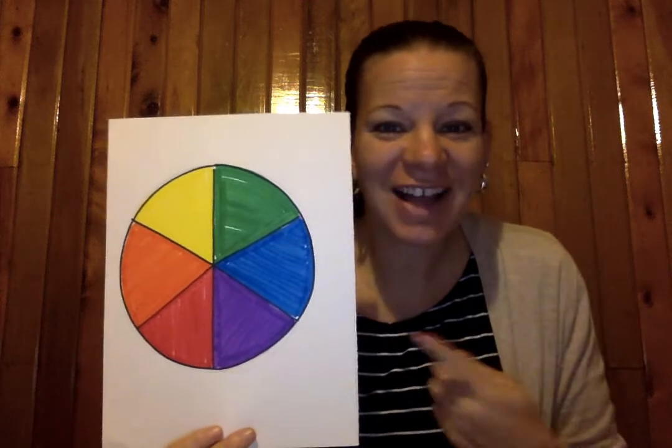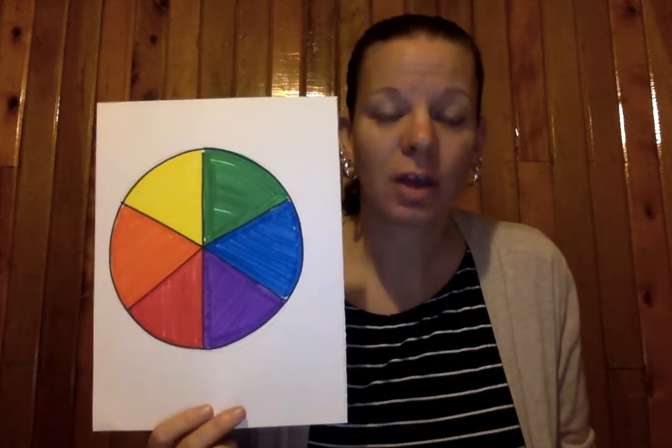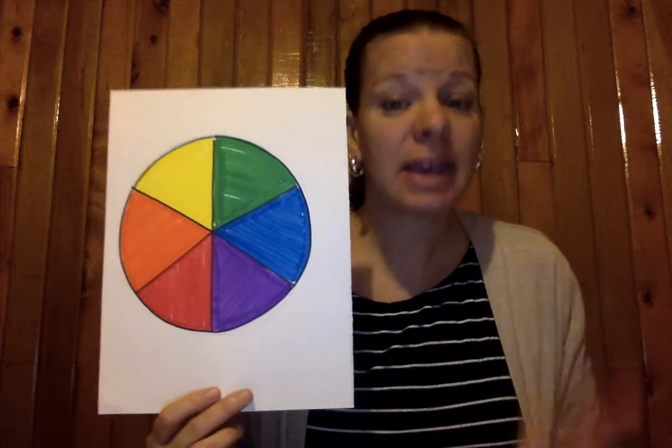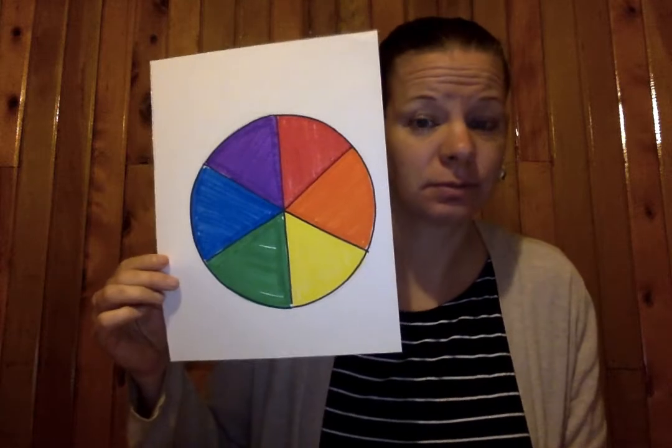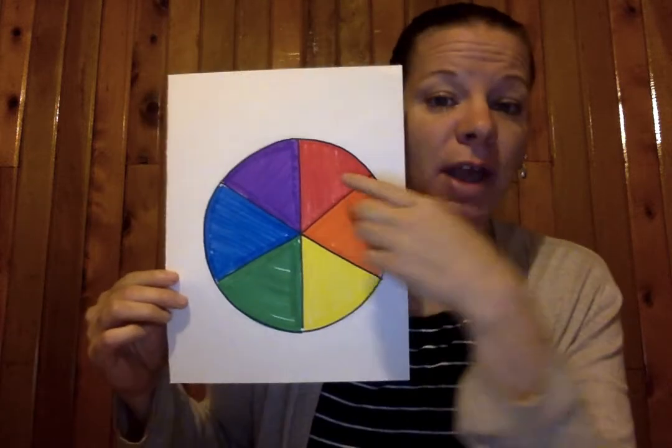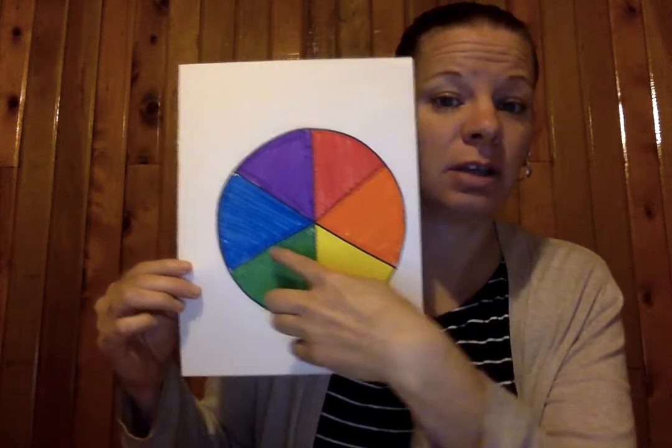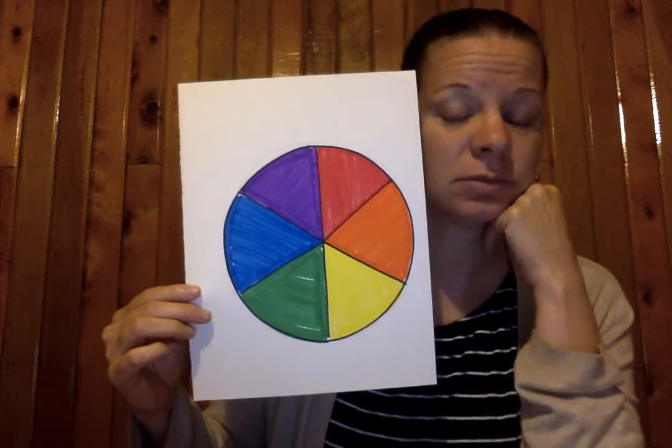Hey, sixth grade, let's think a little bit more today about the color wheel. So, if your color wheel has the colors in the correct order, you should have red, orange, yellow, green, blue, violet.